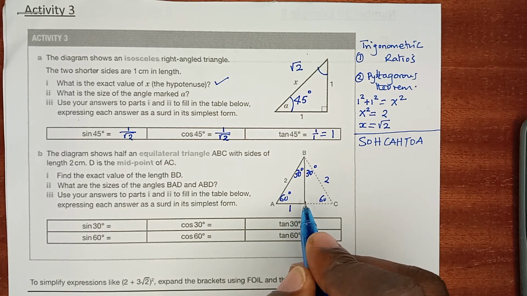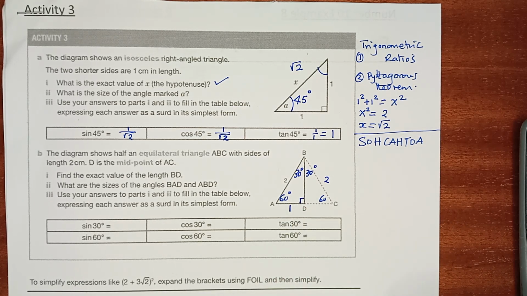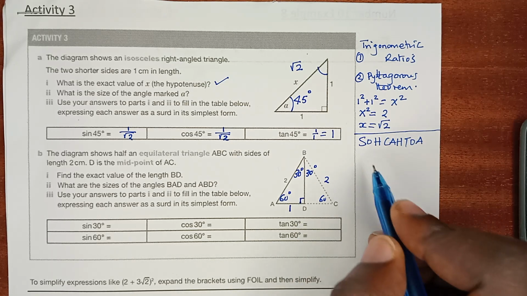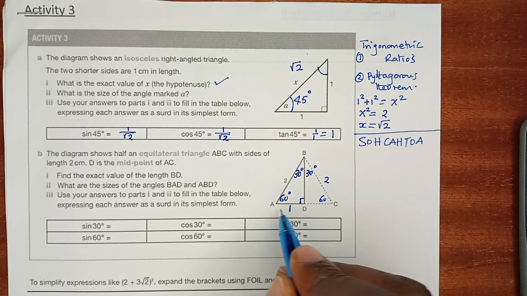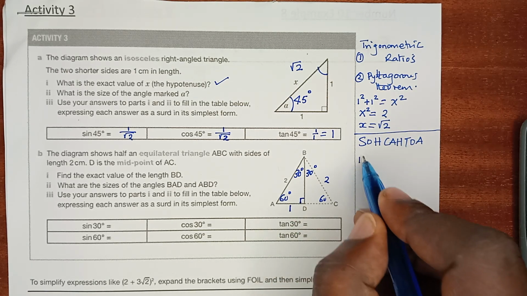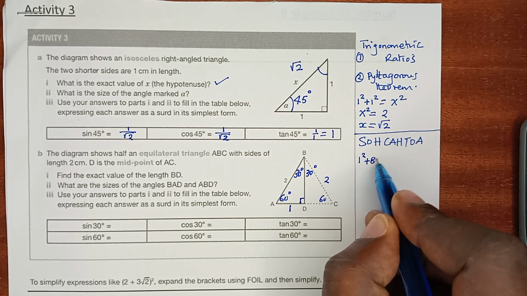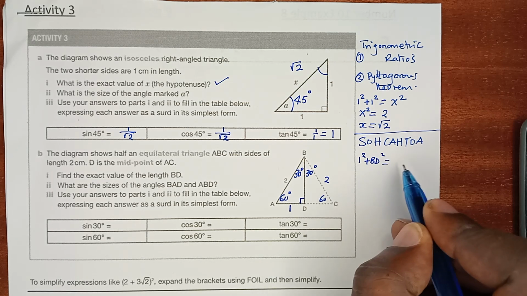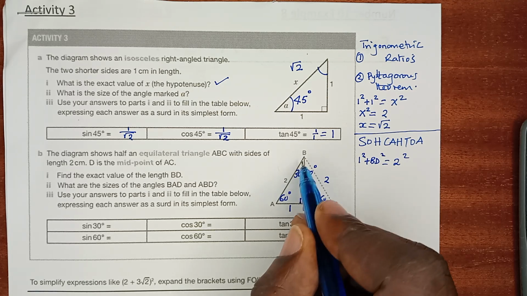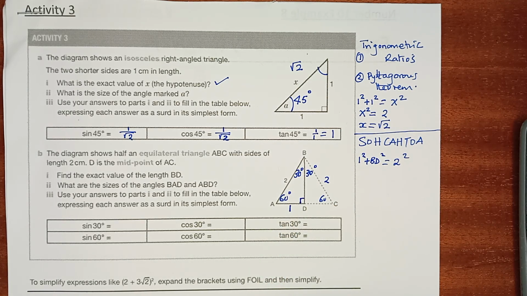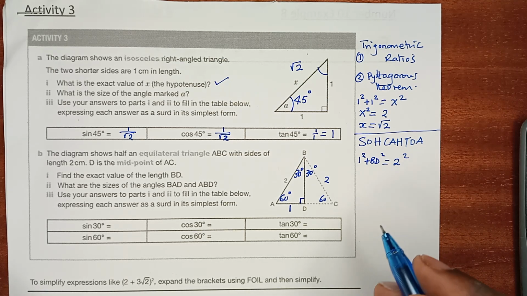By the use of Pythagoras theorem again, because we have 90 degrees there, we have, if we say BD, this side is 1 squared plus BD squared is equal to 2 squared. This squared plus this squared is the hypotenuse squared. And as we can see, the square of 1 is just 1.